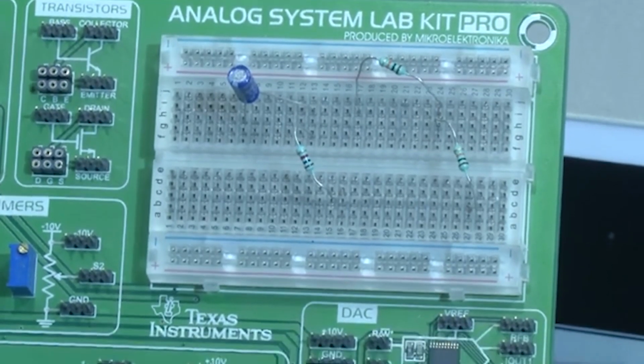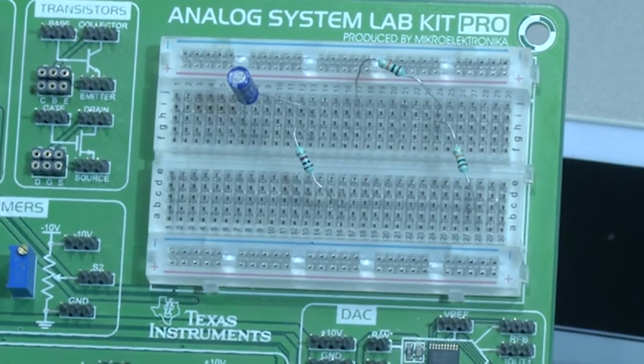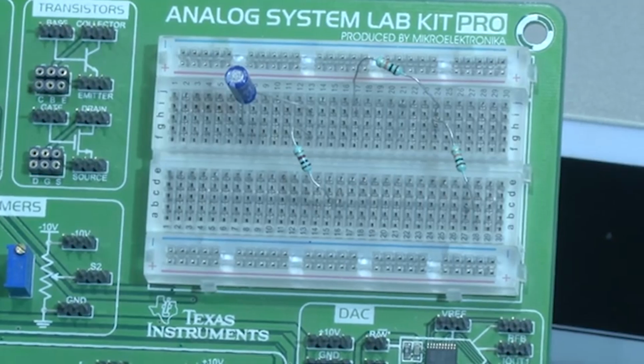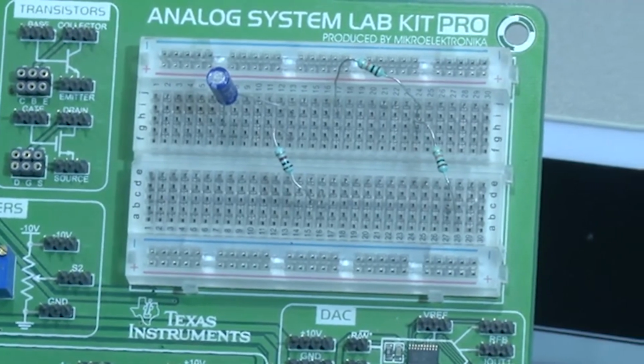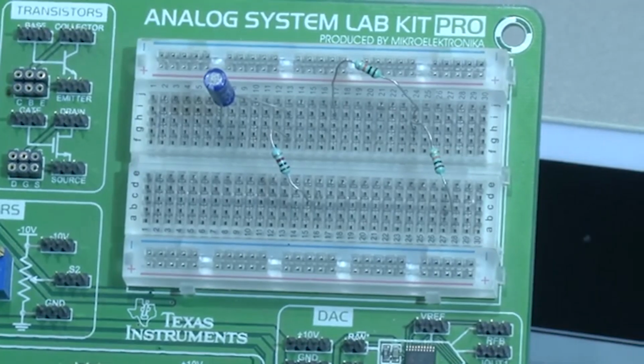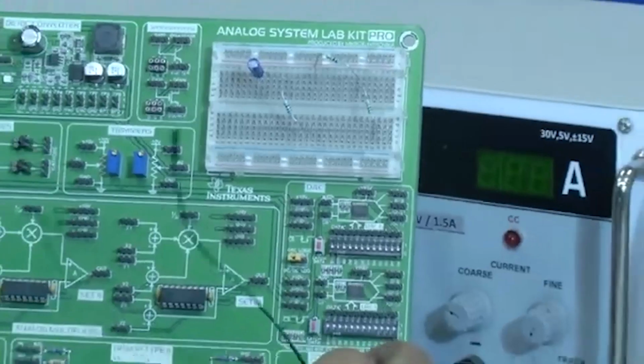Now, we will take jumpers and connect them to our op amp. So, where we have to connect? The junction point of the capacitor and the resistor should be connected to the negative terminal.